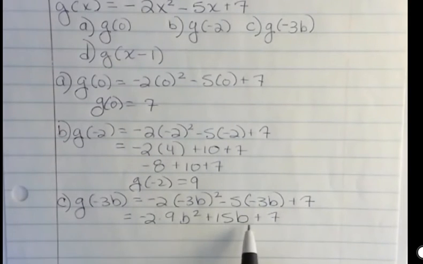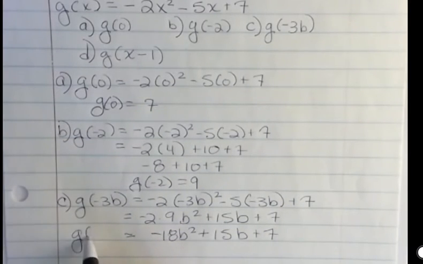Notice that I have a b squared, I have a b, and I have a constant term. I can't combine those, but I can finish this out. Negative 2 times 9 is negative 18 plus 15b plus 7. That's as far as I can go with this. I can't add those together because they're not like terms.